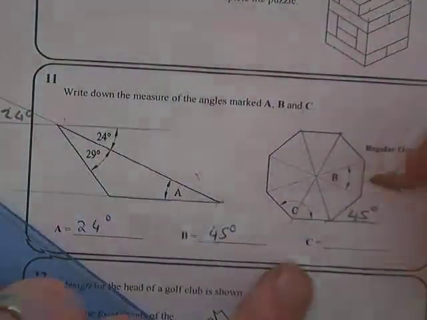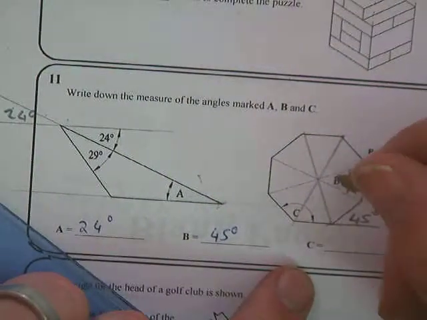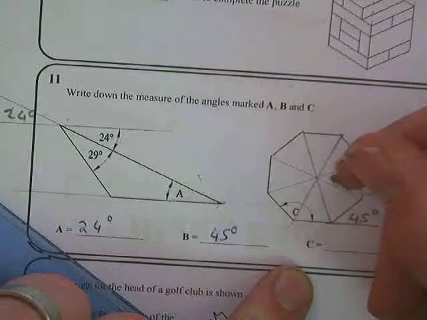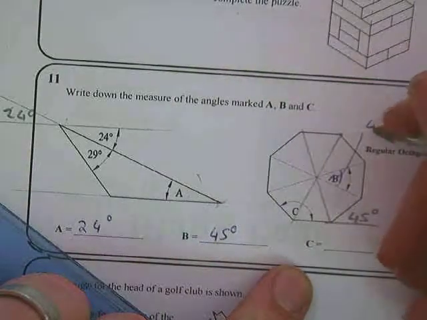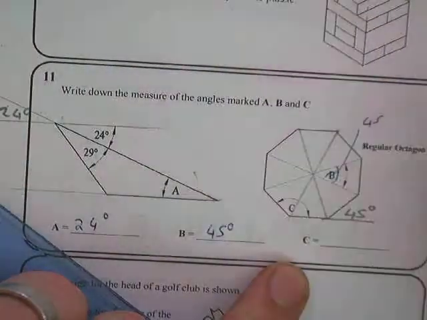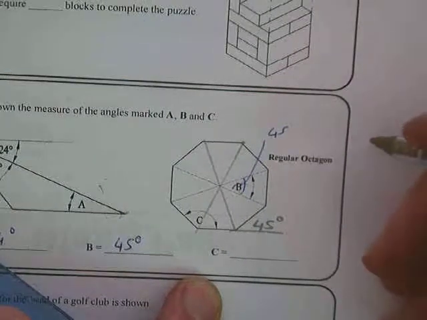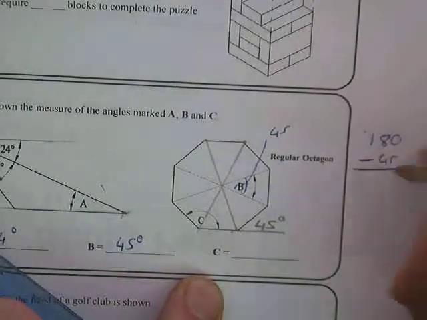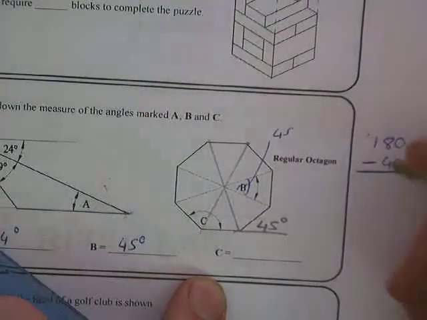Now, so we'll focus on B, right? If B is 45, okay, we'll take B as 45. Now, what's the total angle within a triangle? 180. So 180 minus 45 is what?